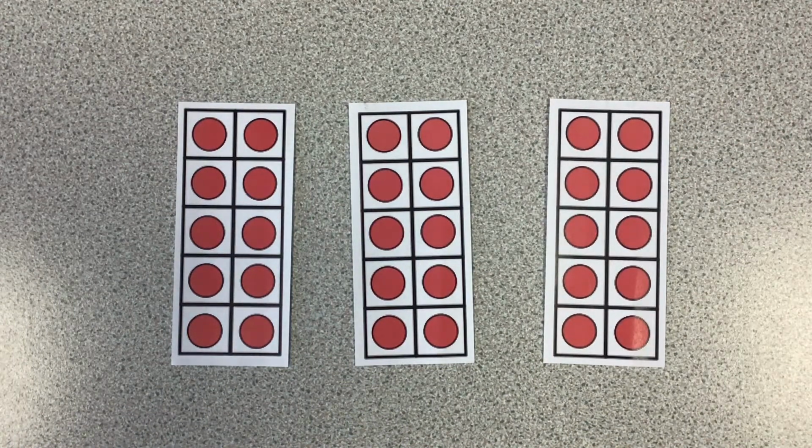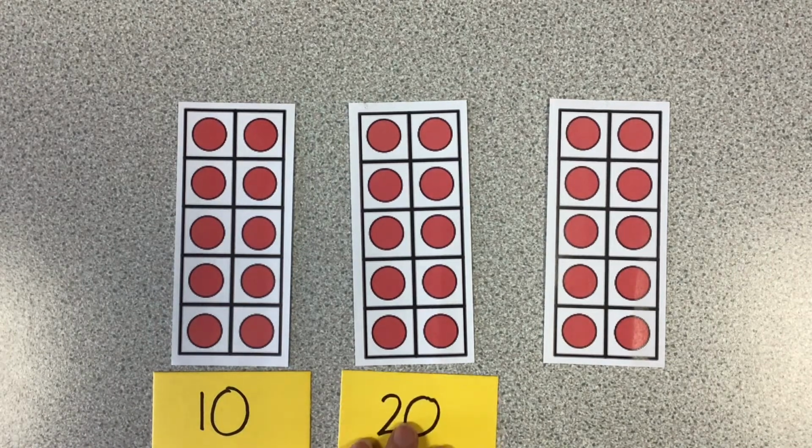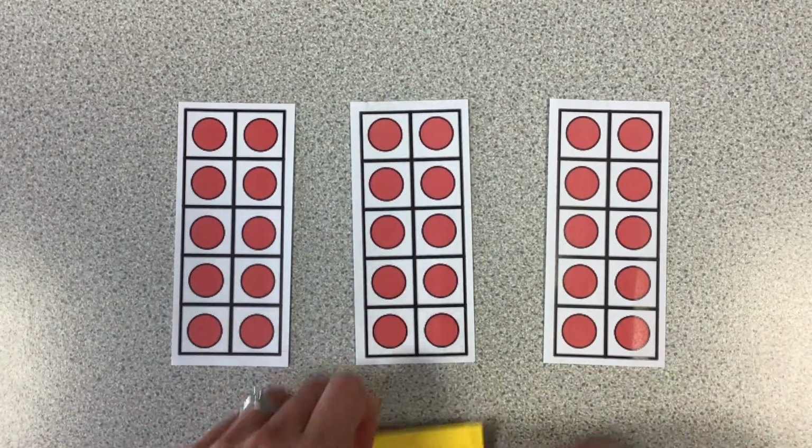Without counting them, count the tens, pause the video, write it down. Okay, let's see if you got it right. That's 10. Another 10 is 20. Another 10 is 30. There are 30 counters. Let's have a go at another one.